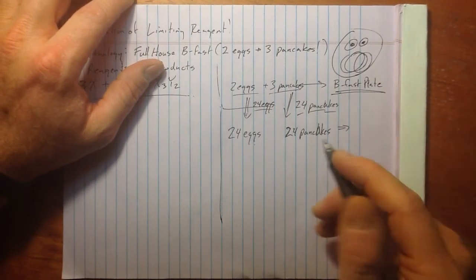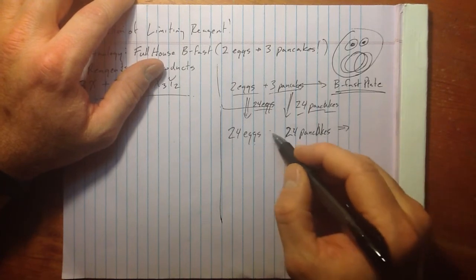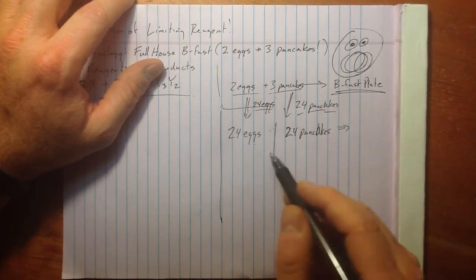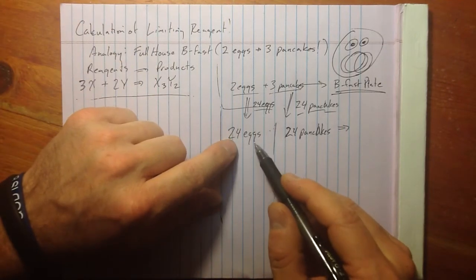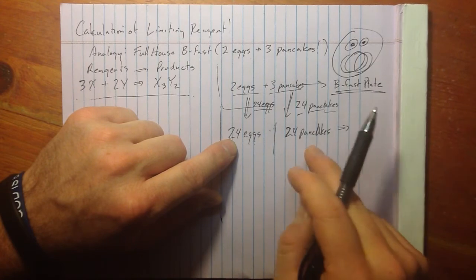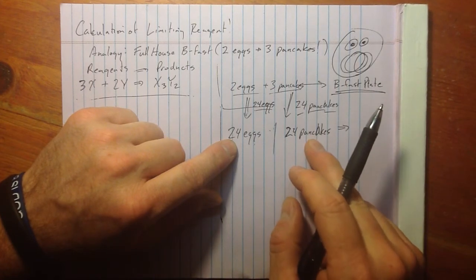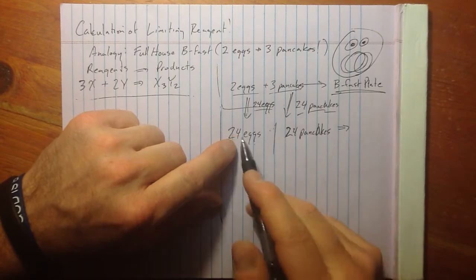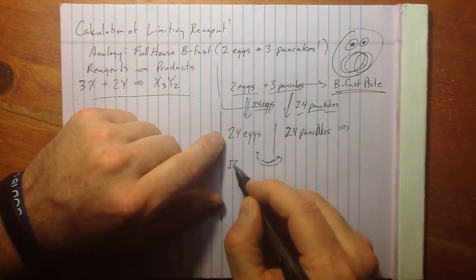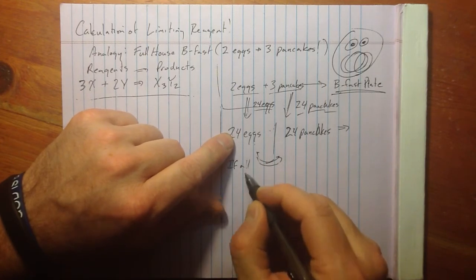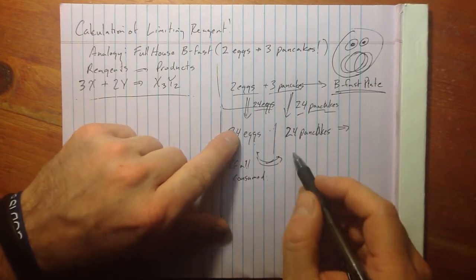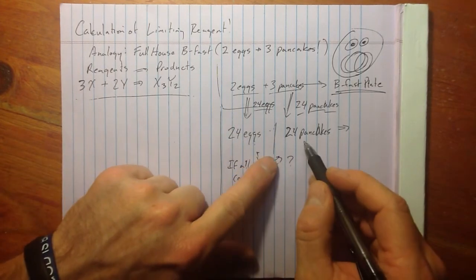Sometimes it's not. So what you'll need to do to figure out your limiting reagent is take one of these and from it determine how many of the other dish we need to make a complete full house breakfast. Well, we can take the 24 eggs and consider if all of this was consumed, how many pancakes would I need?